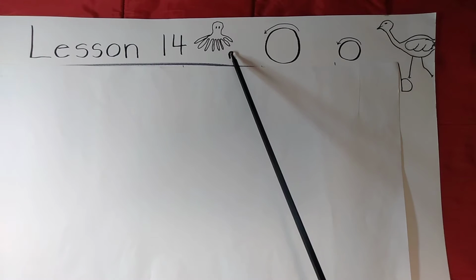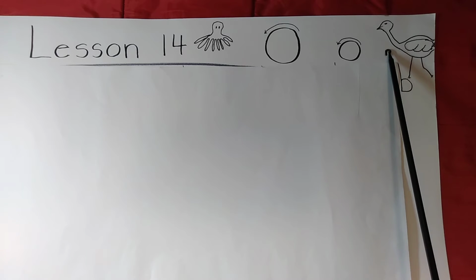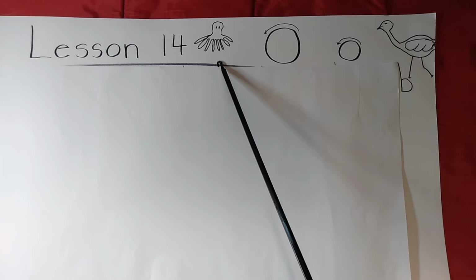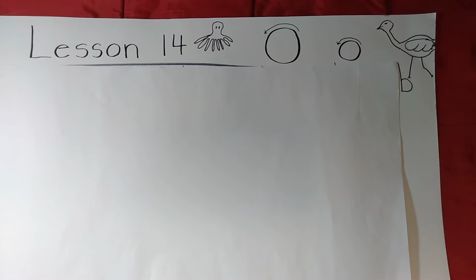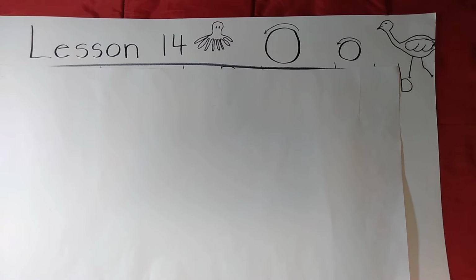Might help if you could see this. Okay, so here's the octopus for the ah sound. Here's the ostrich for the aw sound. And if, teachers, you feel that these do not look anything alike their actual animals, then show the students a picture of the actual animal. They bear some resemblance, I think, but it might not be close enough. Okay.